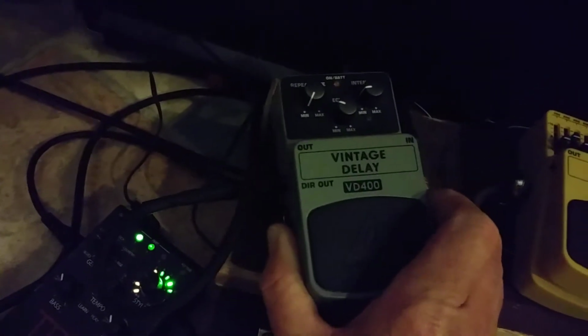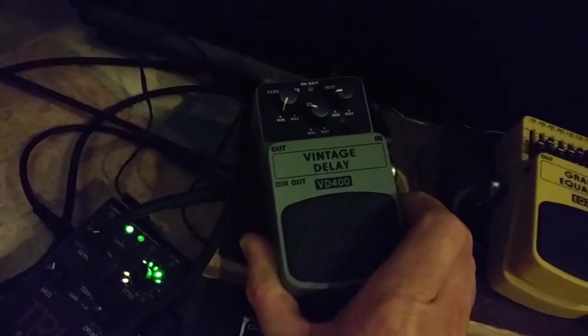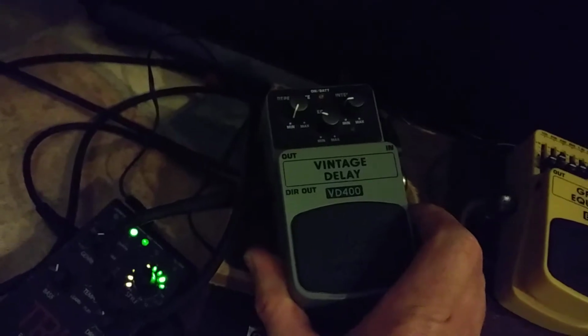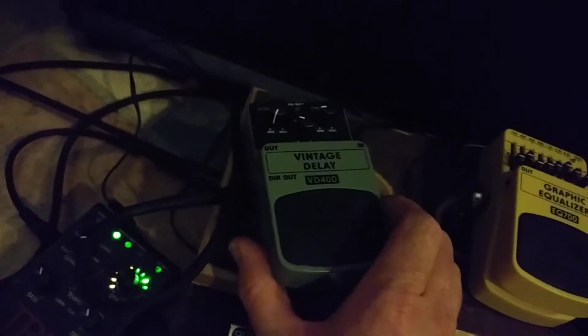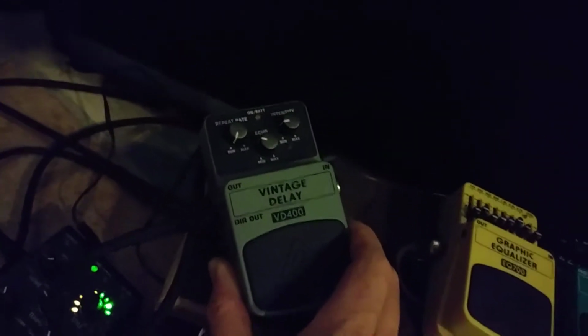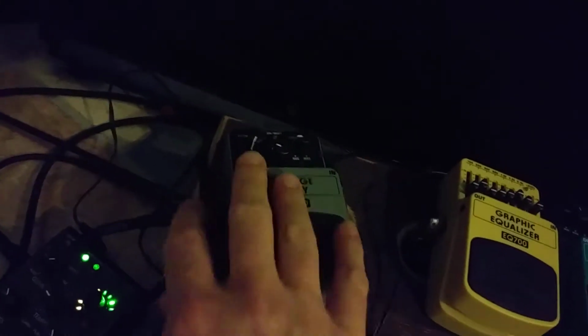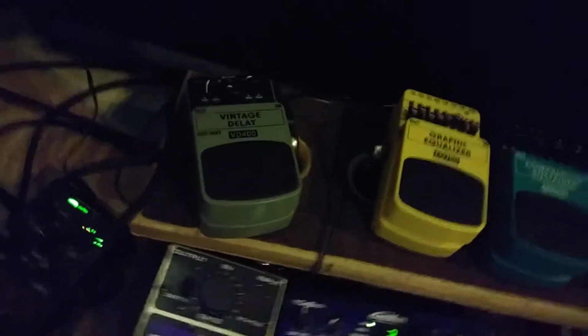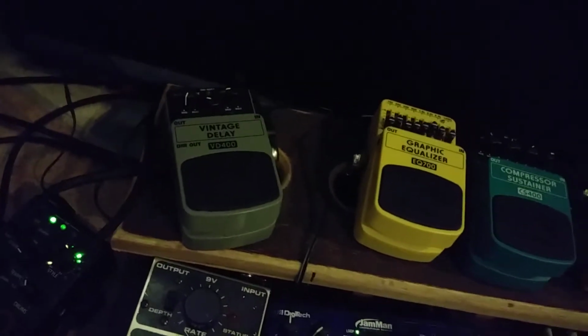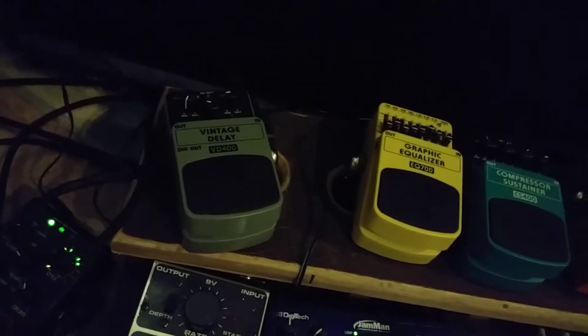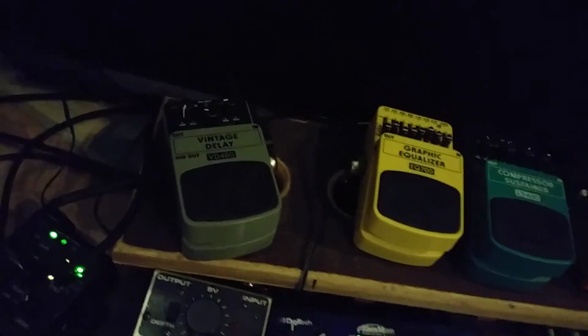I didn't want to spend a lot of money for a delay pedal. This was like, I think, $30 from Behringer. Behringer has some really good quality stuff that's cheap. It's not metal. It's made out of plastic, but I don't know. A lot of people like to stomp on it when they're drunk or something. I don't have that problem. It's held up for me.